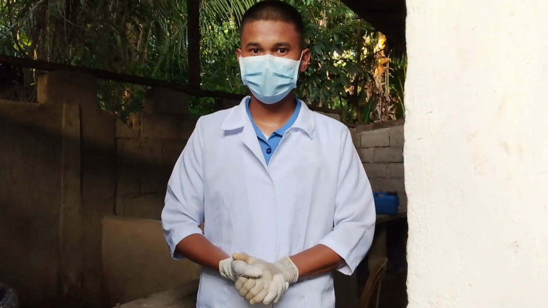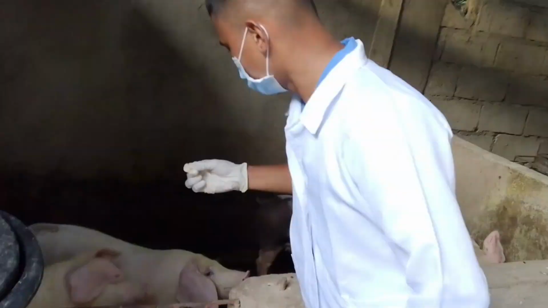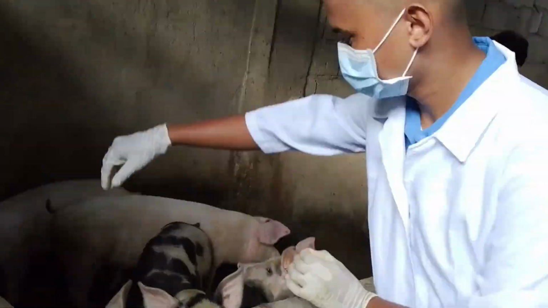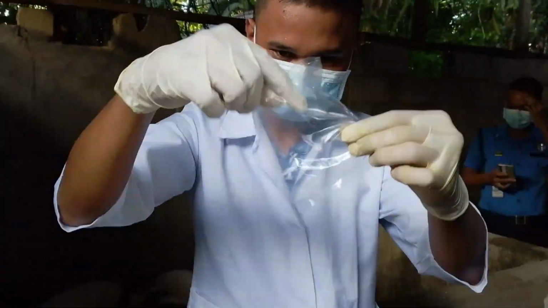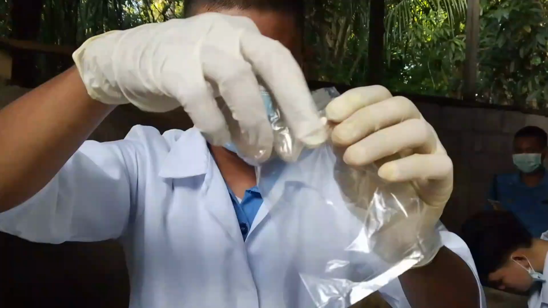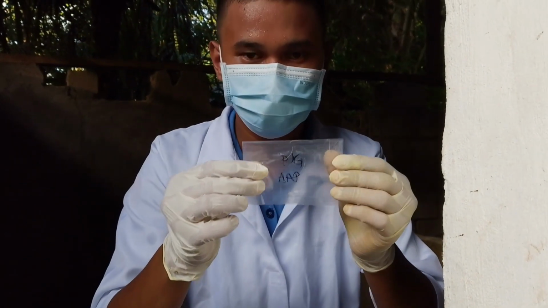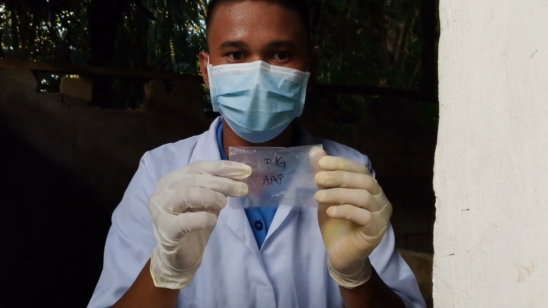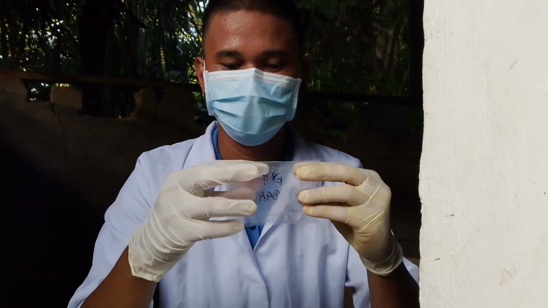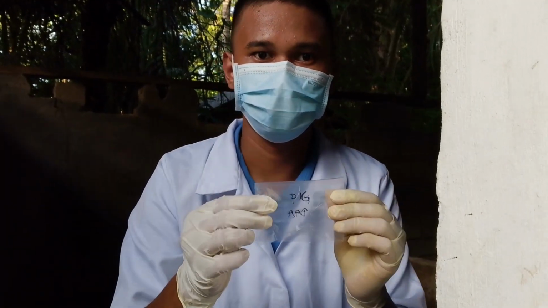I will now proceed to the last animal, which is the pig. I am now done collecting the pig hair. This is the last animal that I will collect hair from. I am now done collecting the animal hair.